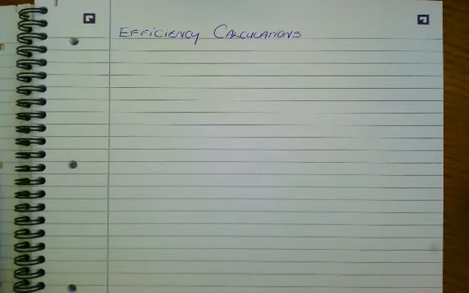Okay, peeps, this is the energy calculations that you can whiz through if you need any support with the energy calculations in the energy resources booklet.